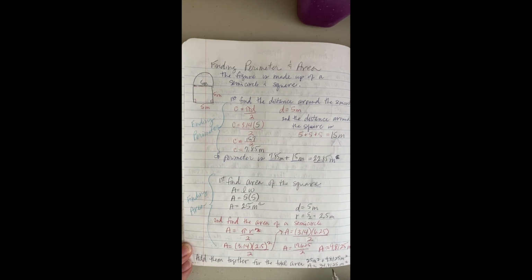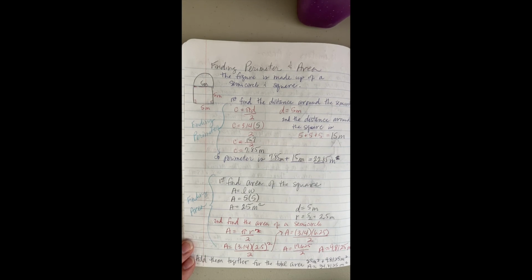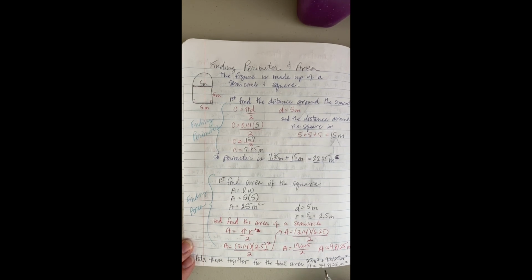If I said round to the nearest 10th, it would just be 34.8. If I said round to the nearest 100th, it would be 34.81. If I said round to the nearest 1,000th, it would be 34.813. So just make sure when you're doing these problems that you're checking to see what it's asking you to round to.